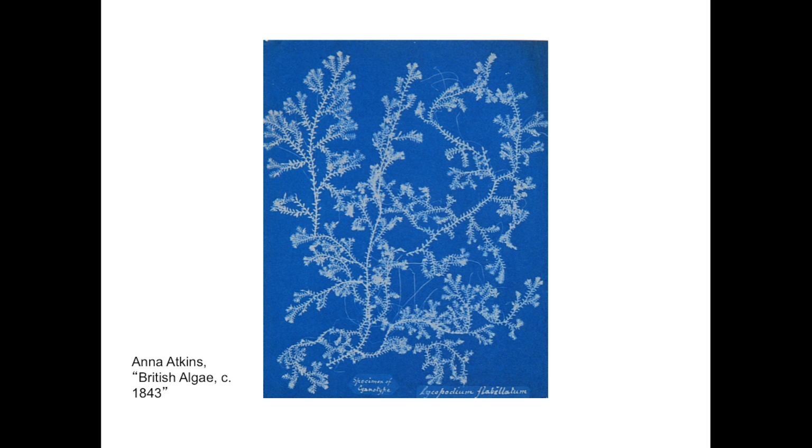Anna Atkins was early to use the cyanotype process. She was a botanist and was interested in creating a scientific illustration of various forms of algae. And she did these cyanotype impressions in a book where she simply took these botanical specimens, laid them on top of a piece of sensitized cyanotype paper, exposed them to sunlight.